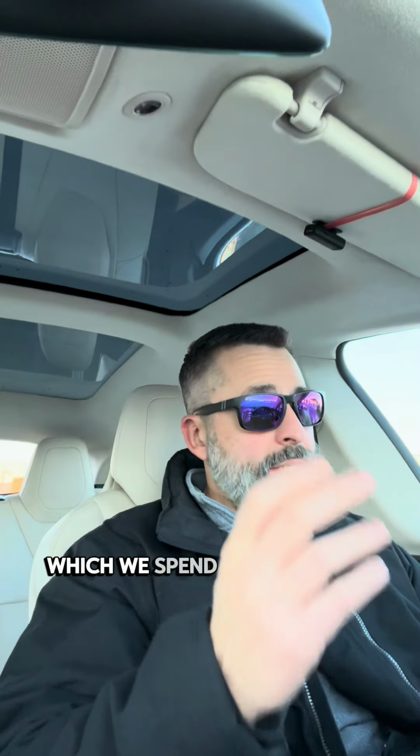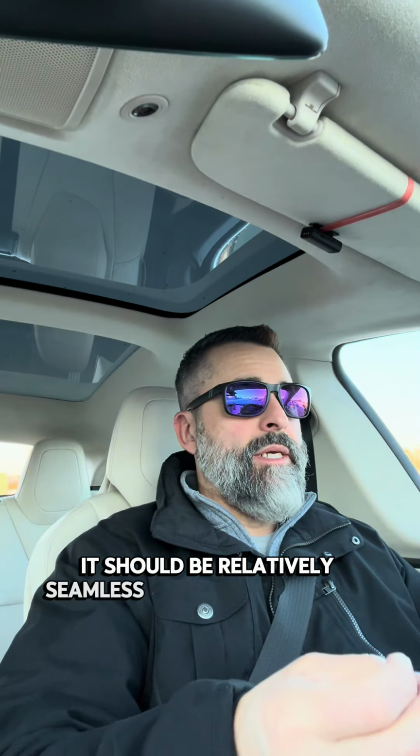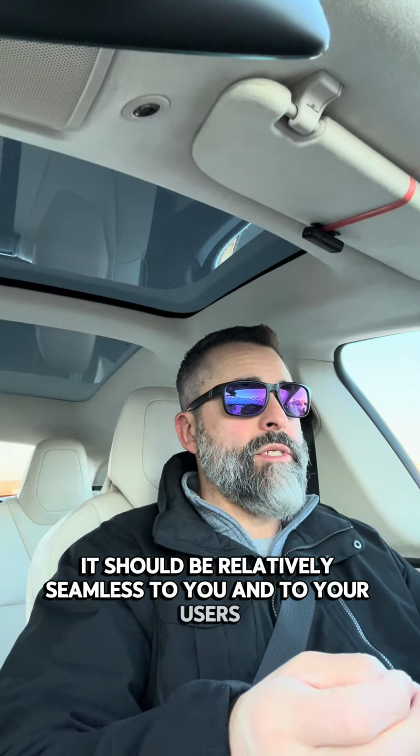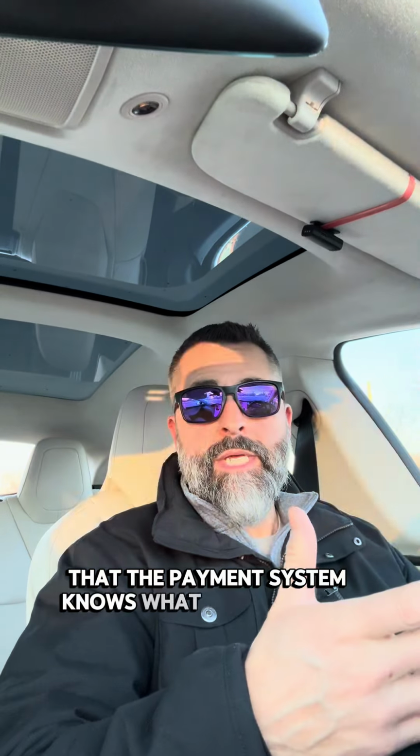And if it's done correctly, which we spend an enormous amount of development time trying to ensure, it should be relatively seamless to you and to your users, so that when they choose hot, choose cold, choose extra wash, super wash, extra rinse, whatever the options are on the machine, the payment system knows what they selected, presents the correct price to the customer, allows them to pay, and the cycle continues.